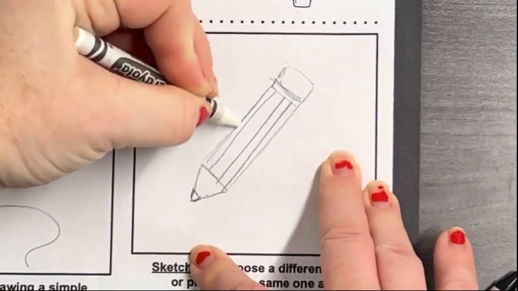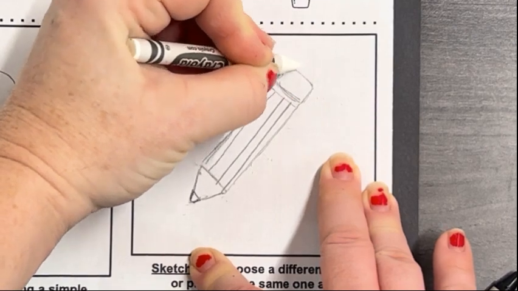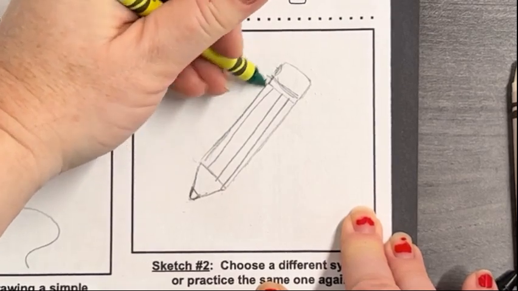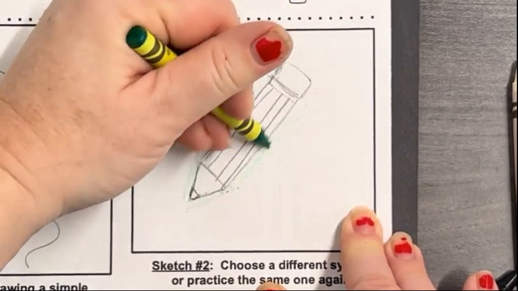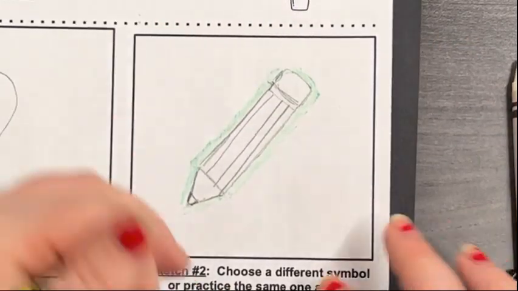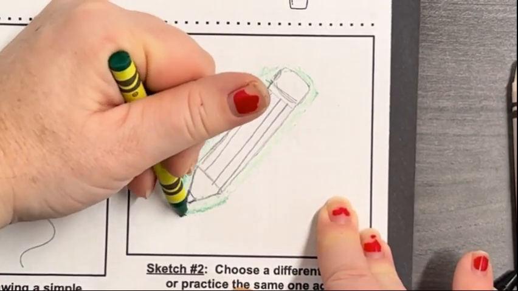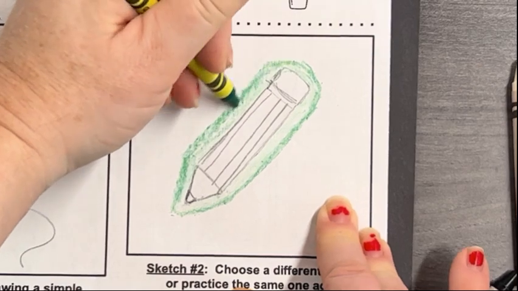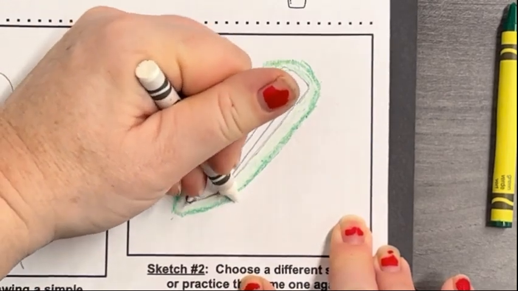So the first thing I'm going to do is a white around the outside of my pencil, and then I'm going to take my green and go nice and light on top of it. So this is my first tint. Nice light tint. Then I'm going to do the next one where I go nice and light with my crayon without the white, and you can see it's just a little darker. Not a lot, but just a little. And I'm going to take my white and put that on top of it to give it a better tint.